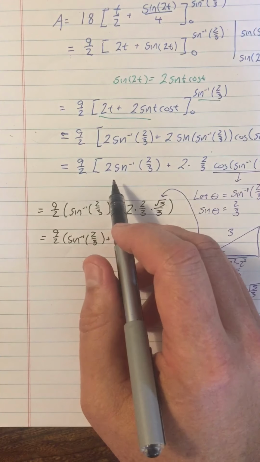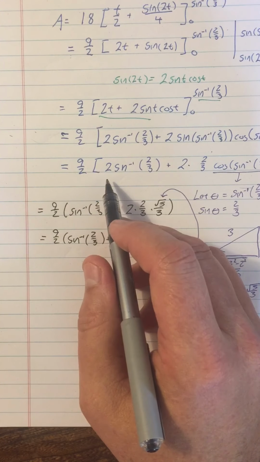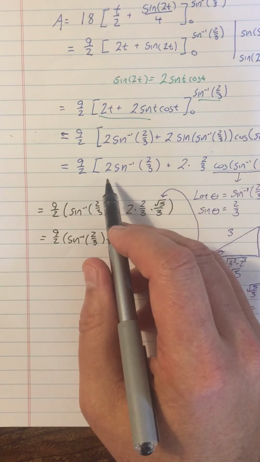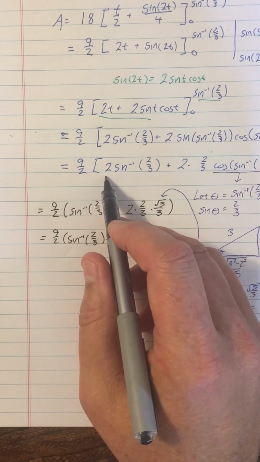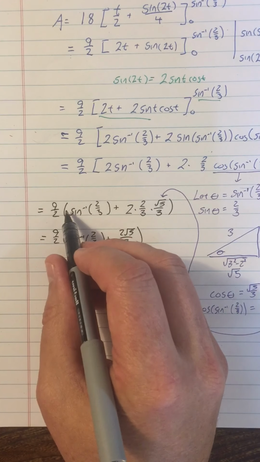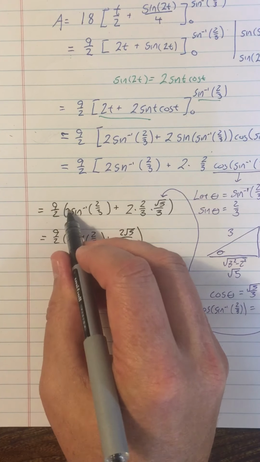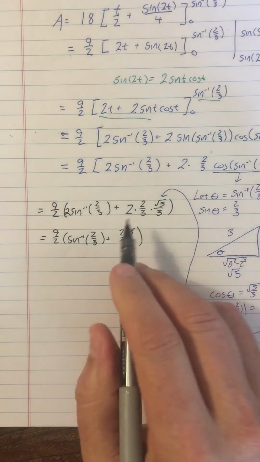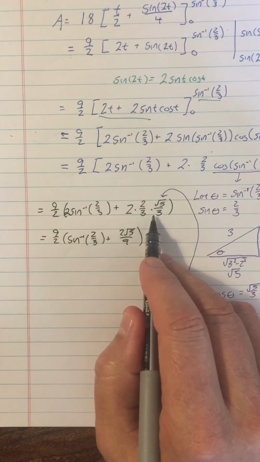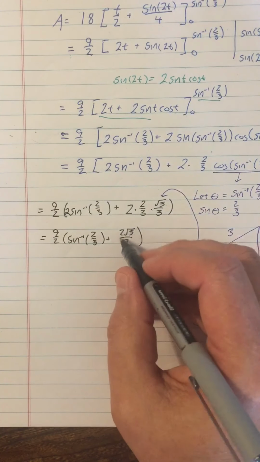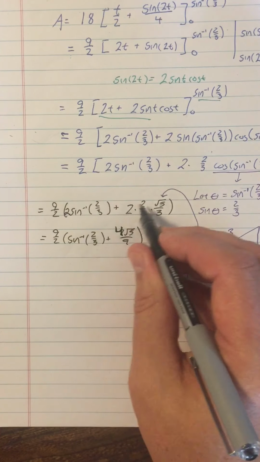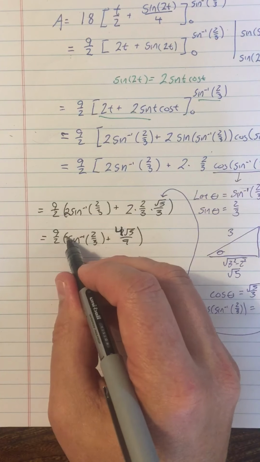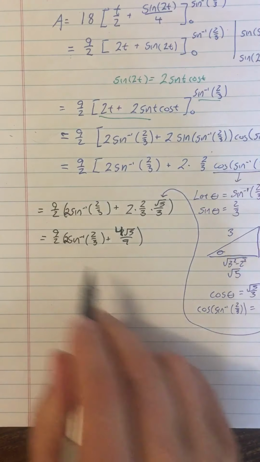I'm missing some numbers because I already distributed the 1/2 as y. So I have 2 sine of inverse sine here, so I have actually a 2 there. And everything else is right here, 2 times 2/3 times square root 5 over 3. Okay, so that's all good. And then this is actually 4 square root 5, right? Because 2 times 2 is 4. And then I still have the 2 here, so I'm sorry about dropping a couple of numbers there.